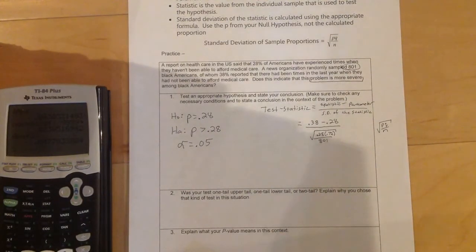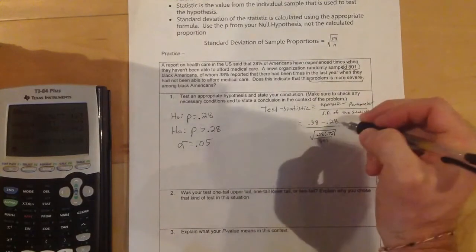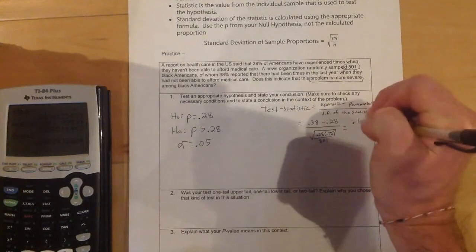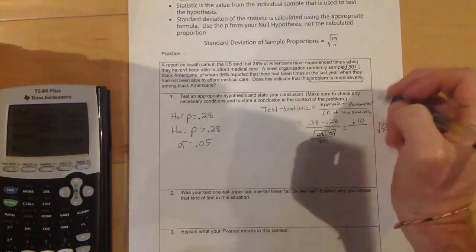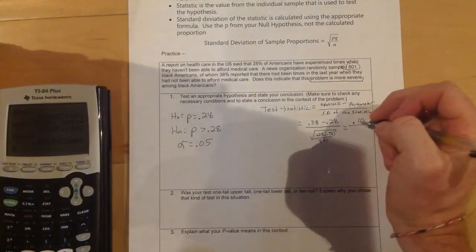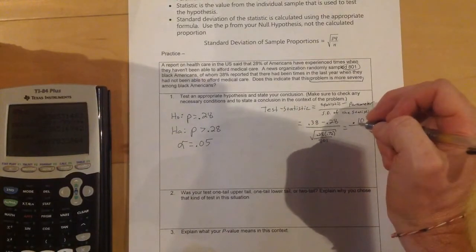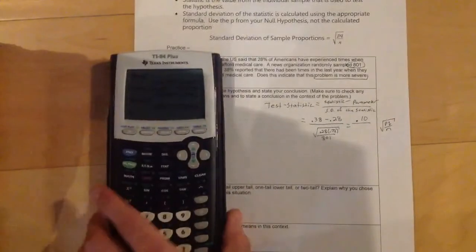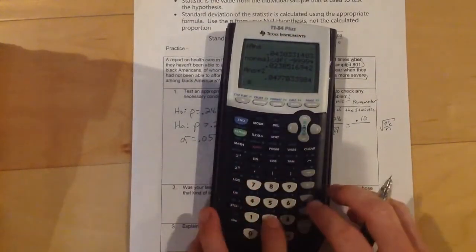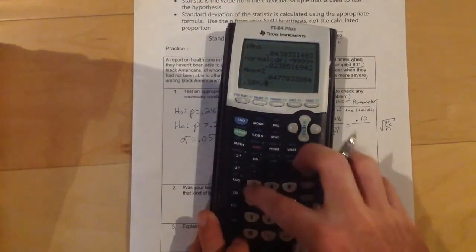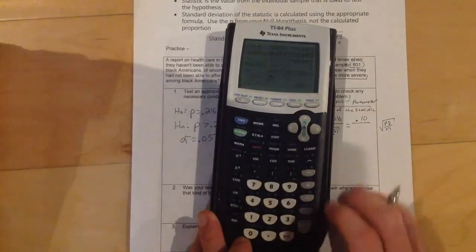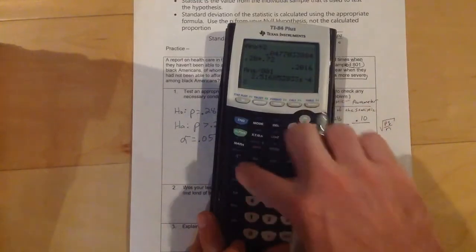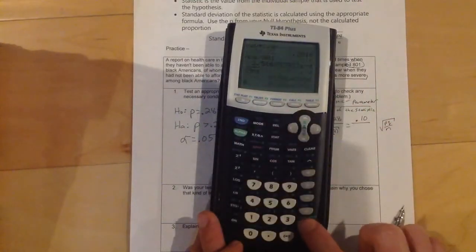So if we were to go through this, we would see that the top of this is pretty easy to see. It's just going to be 0.10. The bottom is a little harder to see, so let me just do it on the calculator here. 0.28 times 0.72 divided by 801, and then take the square root of that.